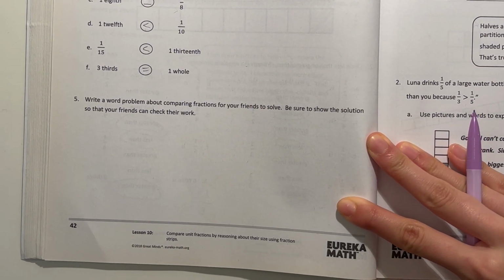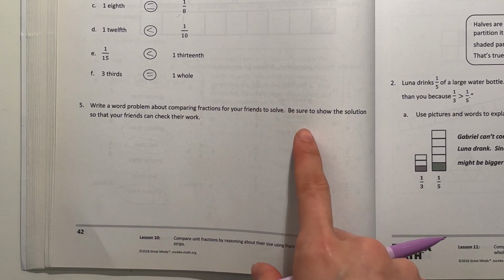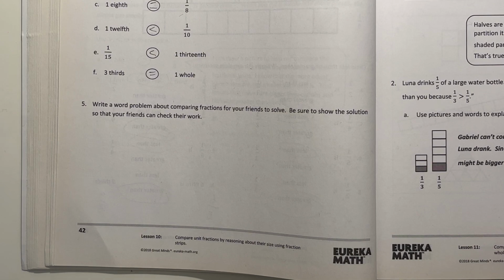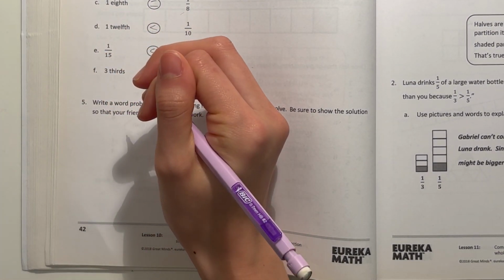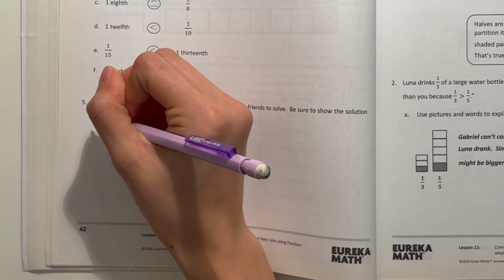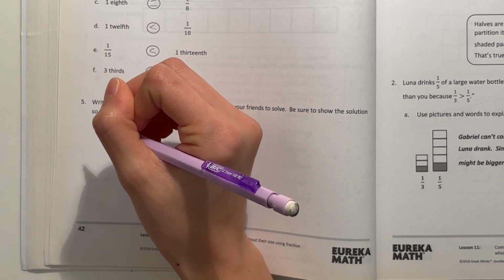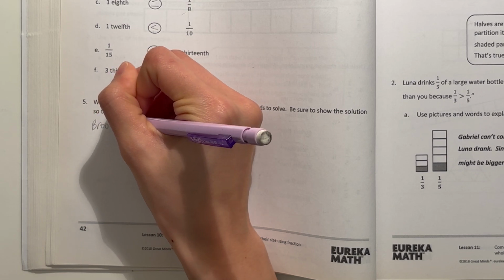Alright, number 5, write a word problem about comparing fractions for your friends to solve. Be sure to show the solution so that your friends can check their work. So let's see, we'll say, what's the name? I'll do Brooke. Why not?